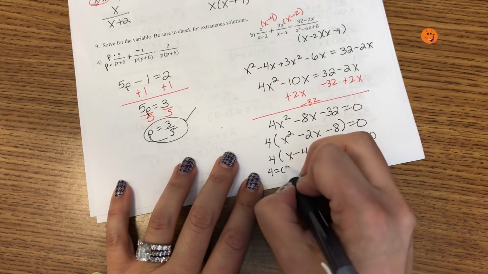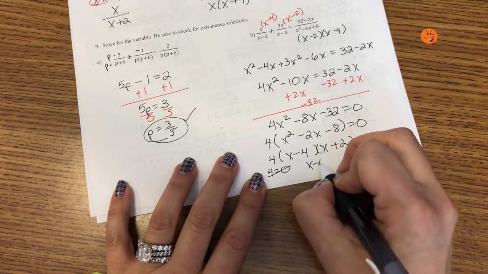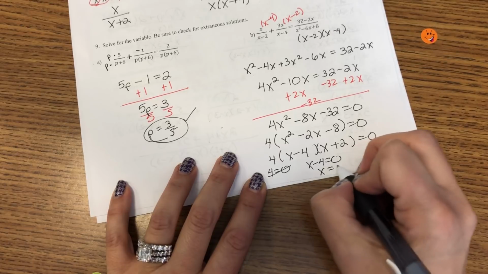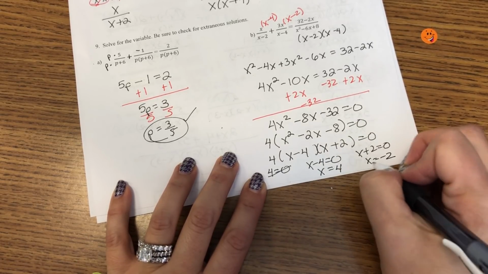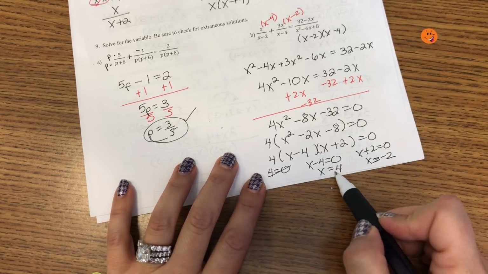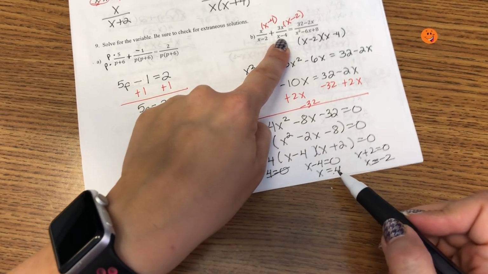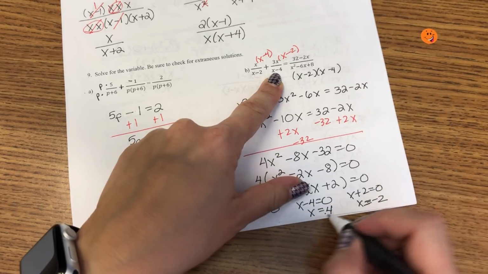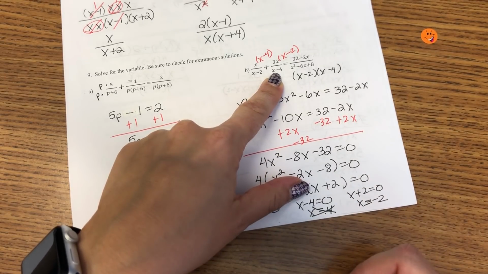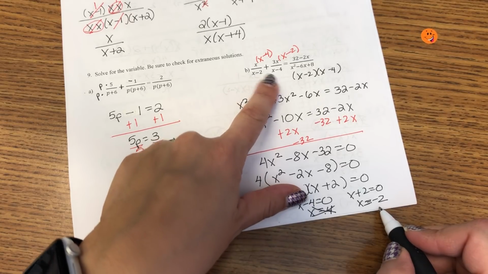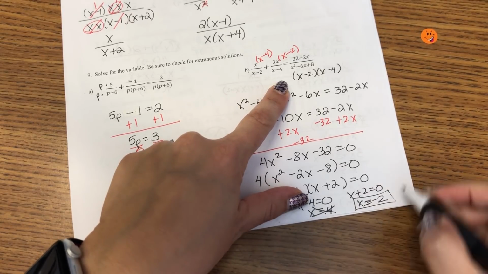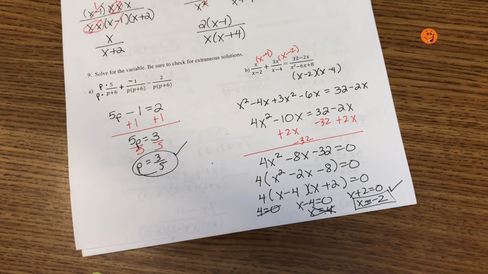Setting each factor equal to 0. And let's see, if I take 4 and substitute it into this denominator, we get 0, so that is not a solution. If I take -2 and substitute, I don't get 0, so x equals -2 is the only answer to B.